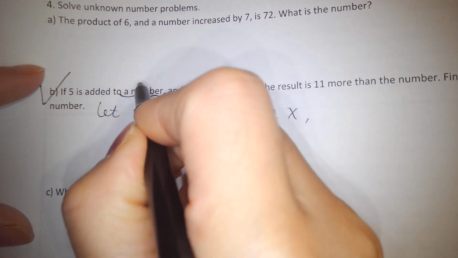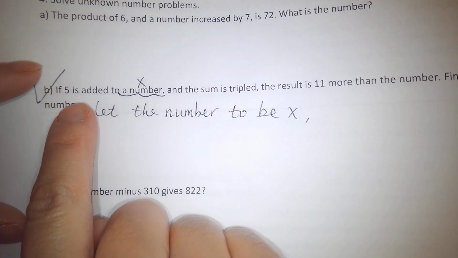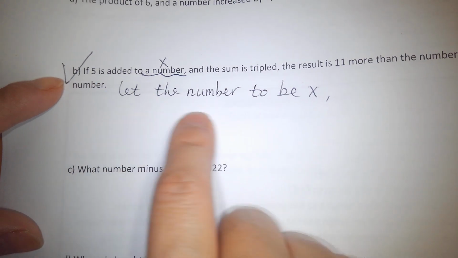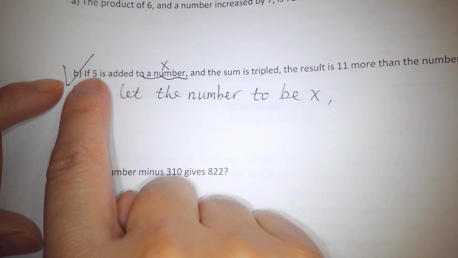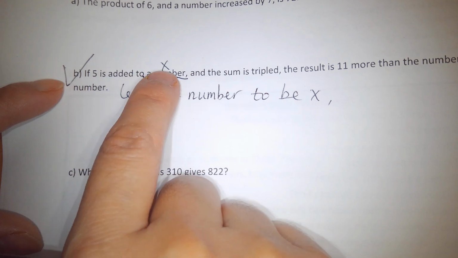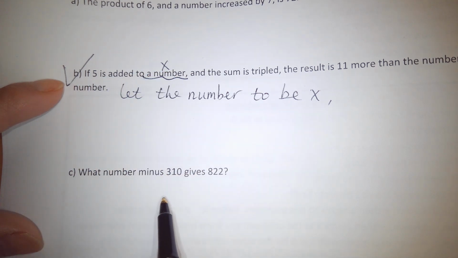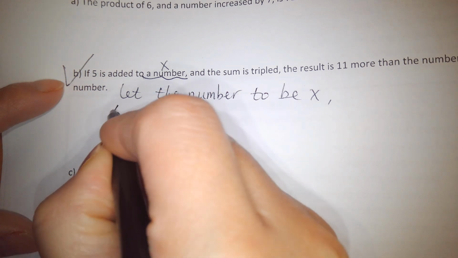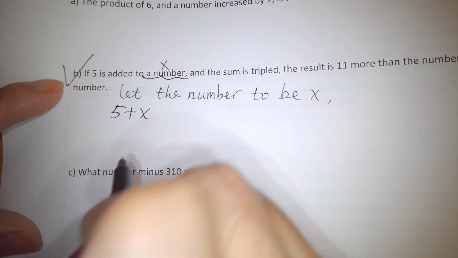X. Number X. Okay, so let's try to build an equation, hopefully. 5 is added to a number. What operation will I use? Added. 5 is added to a number, X, addition. So 5 added to X.